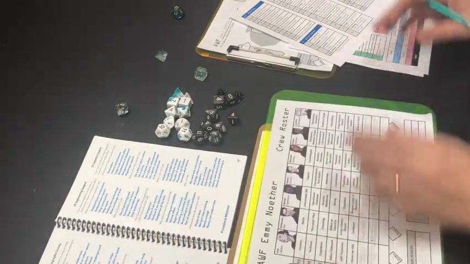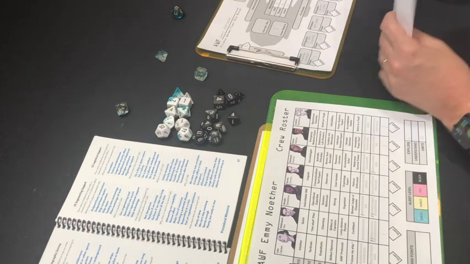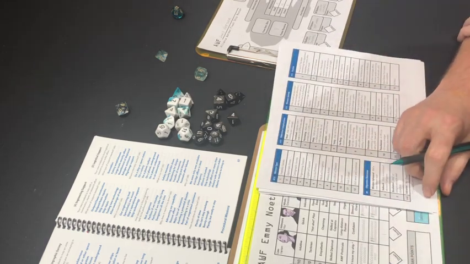So that's an overview of how missions work, procedural missions work in Welcome Aboard Captain.